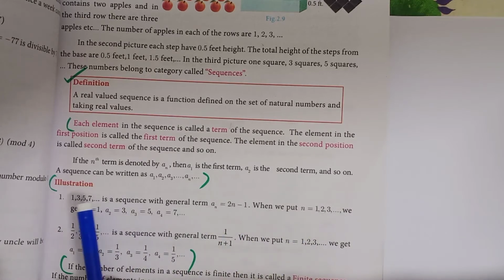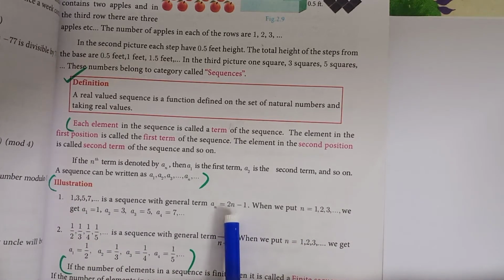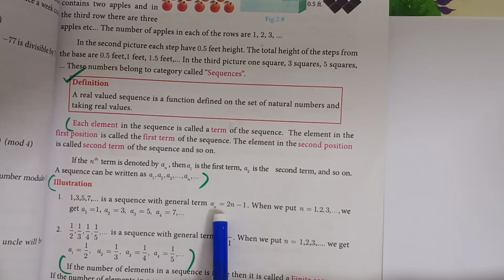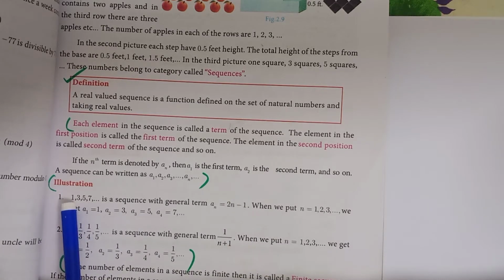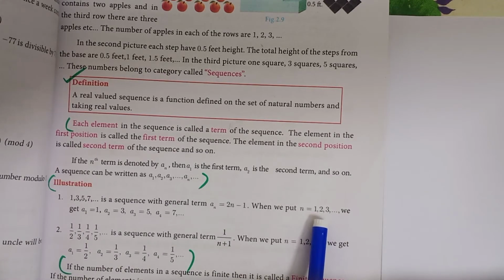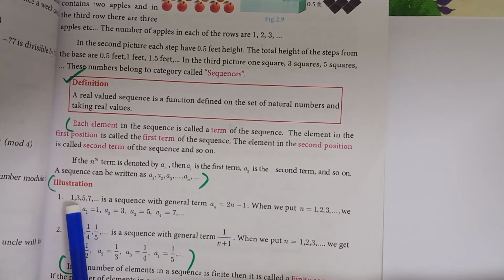For getting the first term, what's the first term in the sequence? 1. Replace n by 1 in the nth term. This is the nth term of the sequence, that's called the general term. If I replace n by 1, 2 ones are 2, 2 minus 1 is equal to 1. That is the first term. For getting the second term, what's the second term here? 3. n should be replaced by 2. Listen: 2 twos are 4, 4 minus 1 is 3.